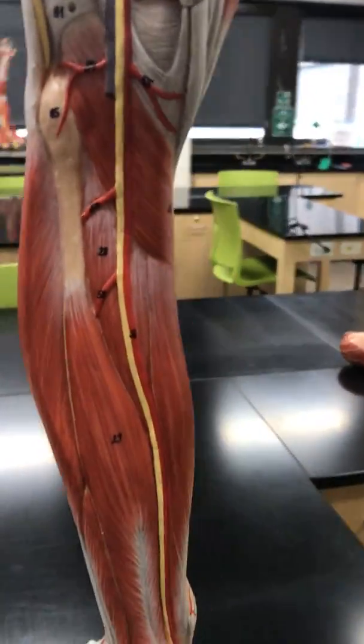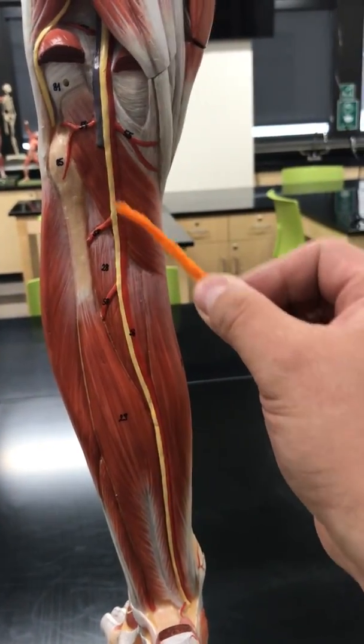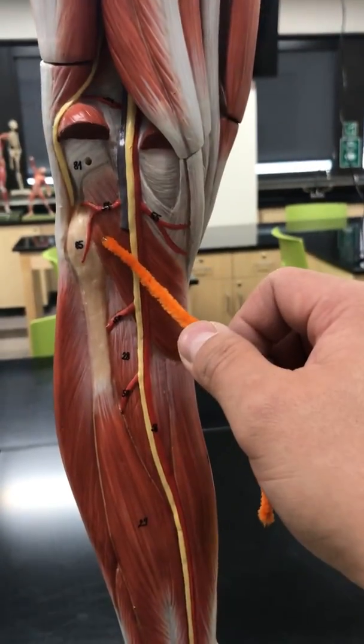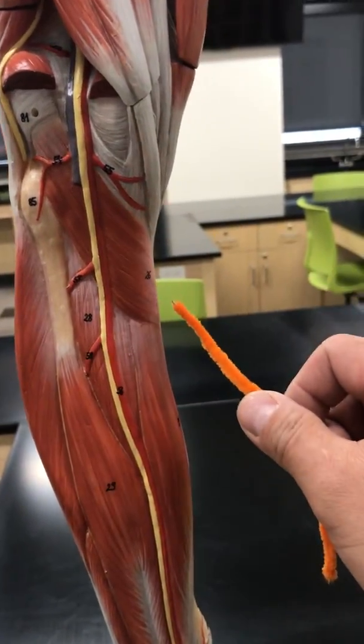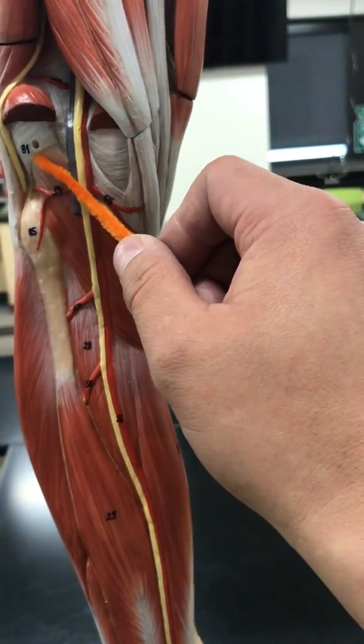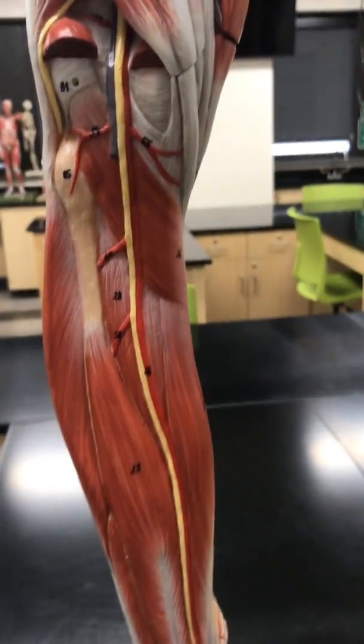Now, as we look back here again, I'm going to remove the gastrocnemius, and now we can see the deeper muscles of the lower leg. So the first one you can see is deep to the popliteal artery, deep to the tibial nerve. This is called the popliteus muscle. The popliteus muscle kind of encircles from the lateral epicondyle of the femur all the way to the medial aspect of your knee.